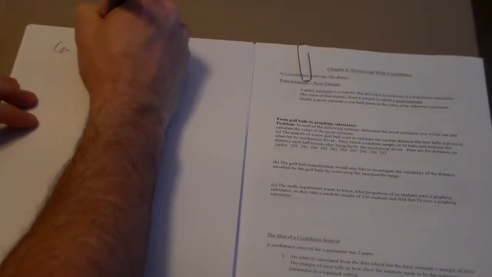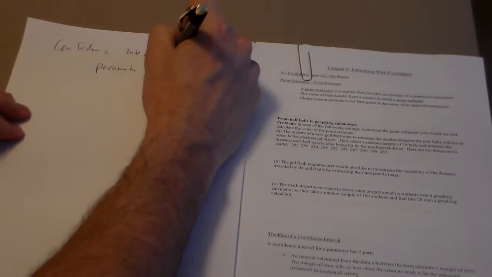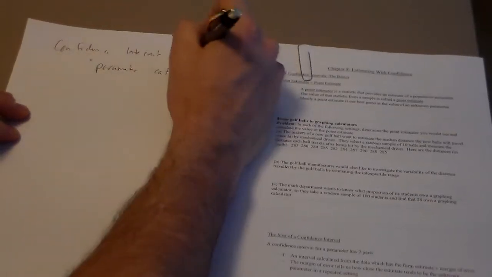Okay? And because of that, confidence intervals are parameter catchers. Okay? We want to use these confidence intervals to catch the parameter, to catch the true P. Okay? Catch that true P.